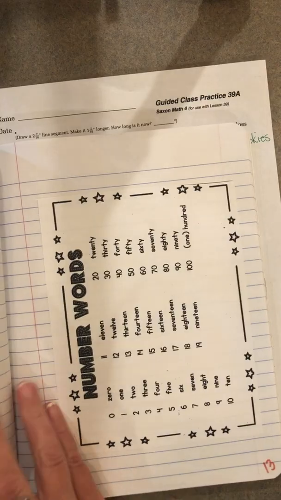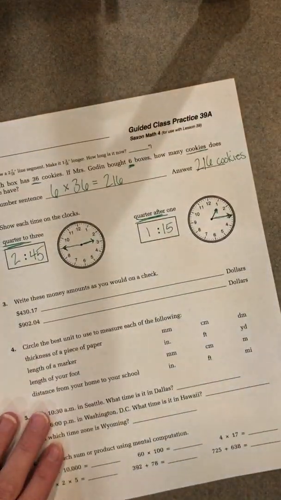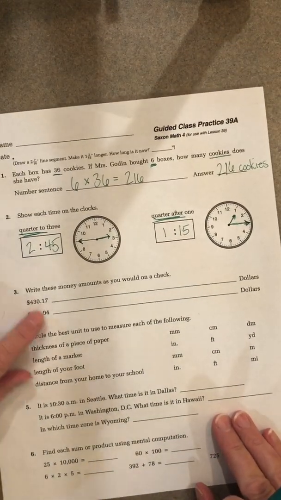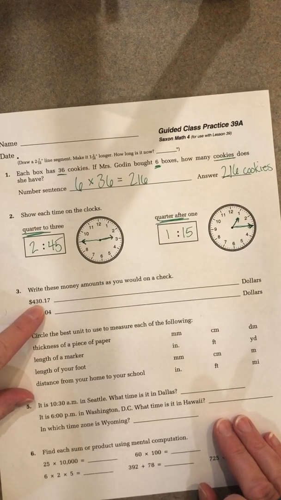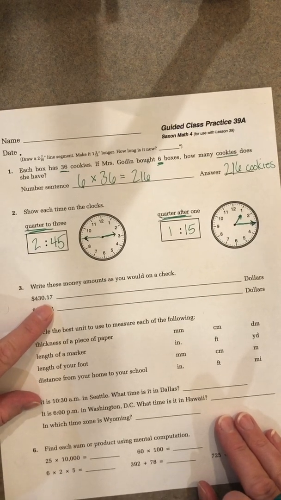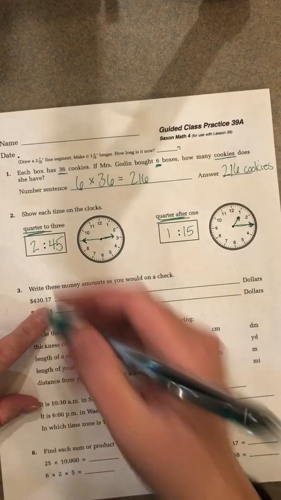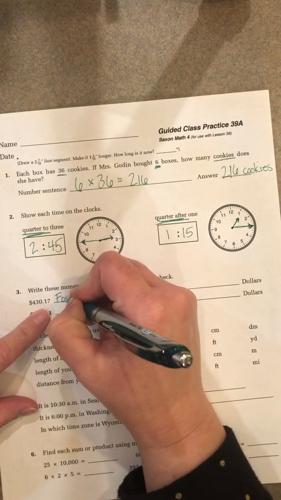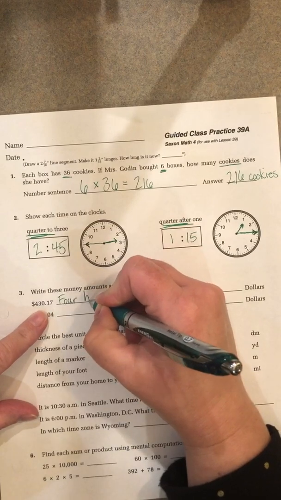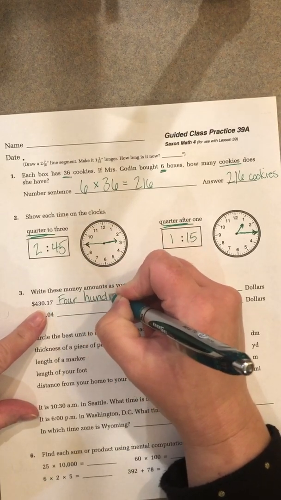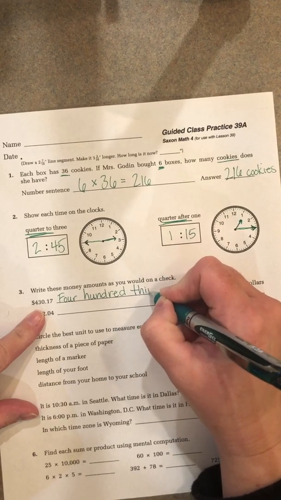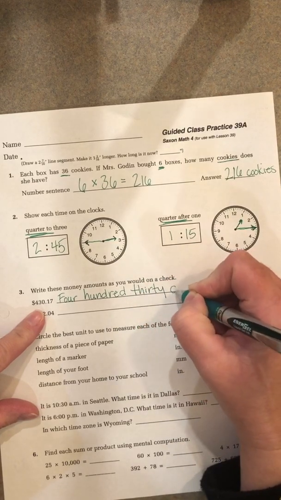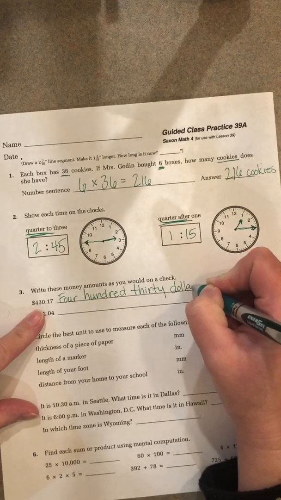Okay. So the next one says, write these money amounts as you would on a check. So let's read it real quick. So this is dollars, $430.17, right? 430 dollars.